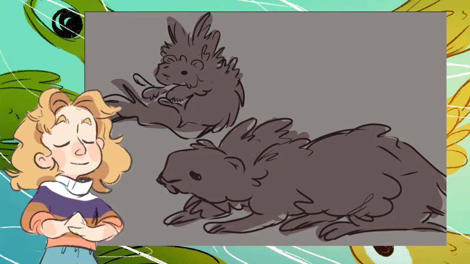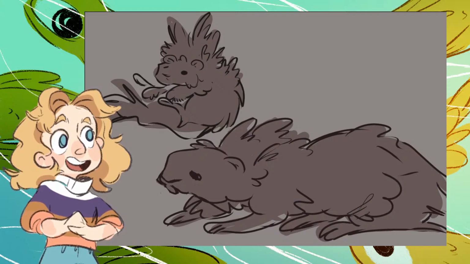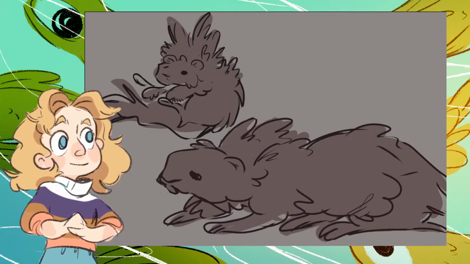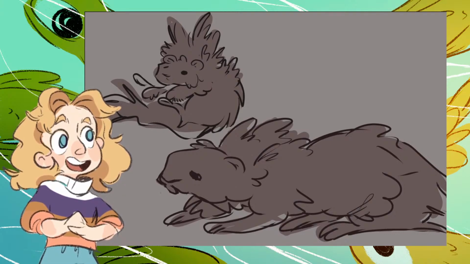Let me look up otters just to get an idea of what their face looks like. They're just so cute! Why are they so cute?